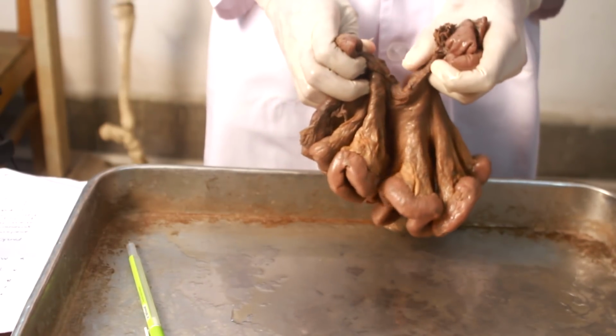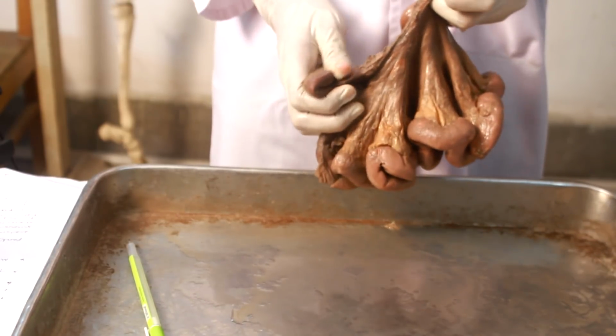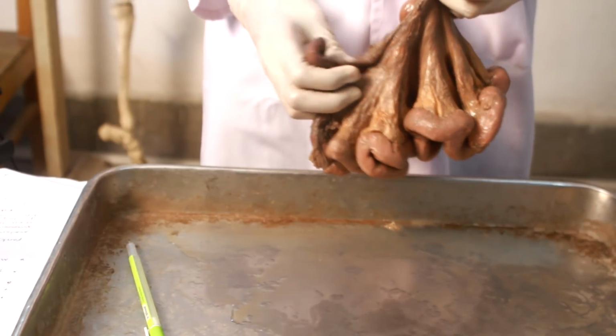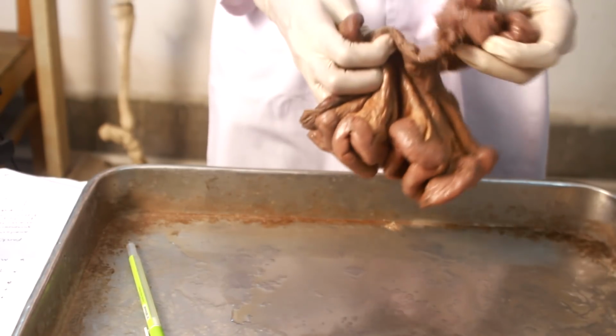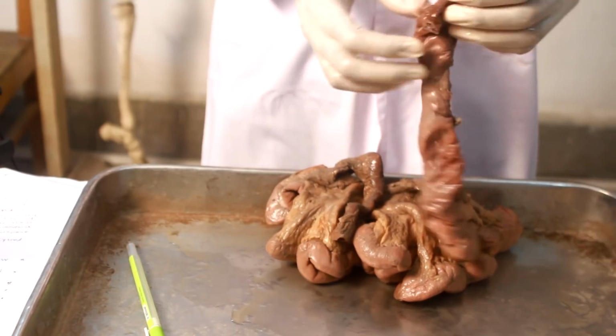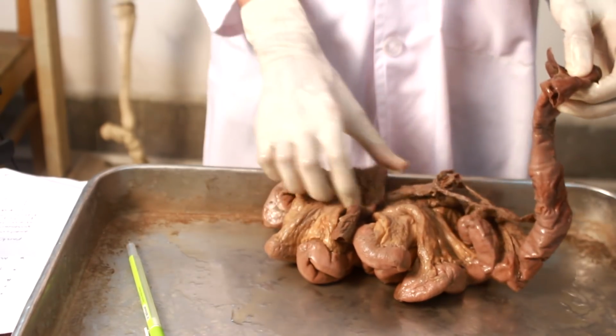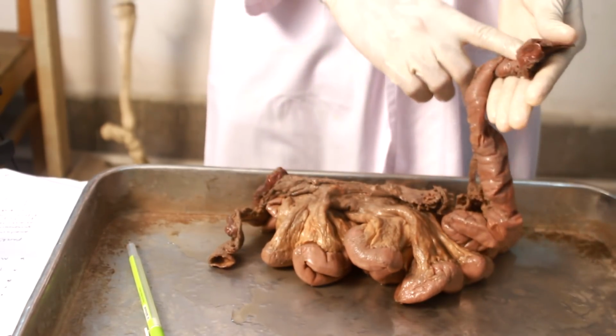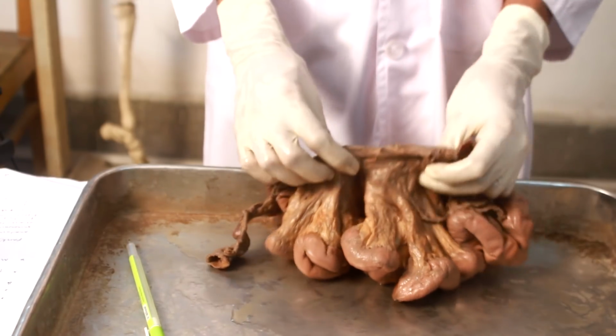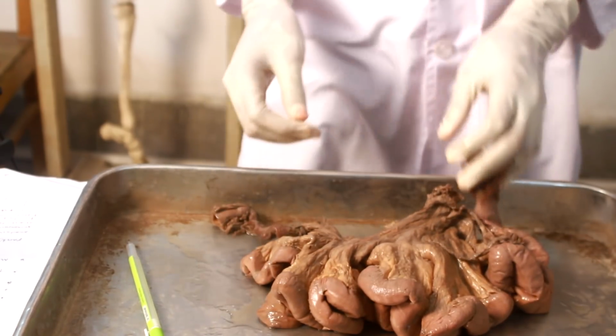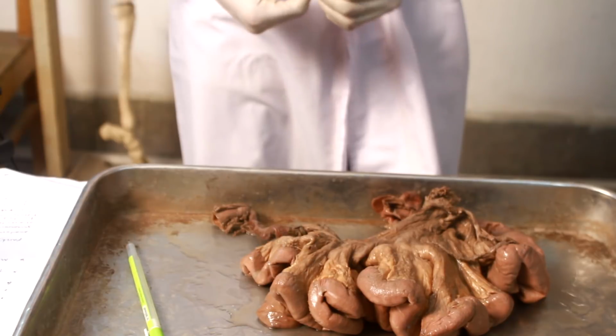And in anatomical position you can say the direction of the mesentery is from left to right, and the wall of the jejunum is thicker than the wall of the ileum, and the caliber of the jejunum is greater than the caliber of the ileum. Now this is all about the anatomical position and parts.